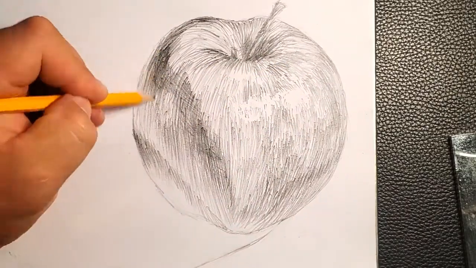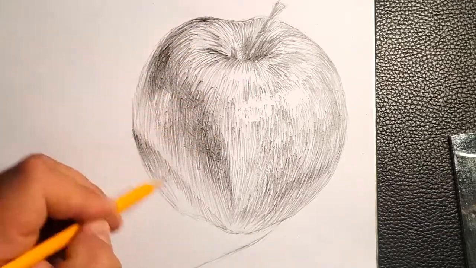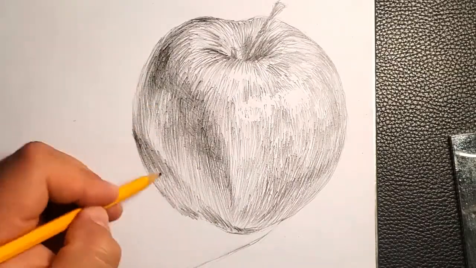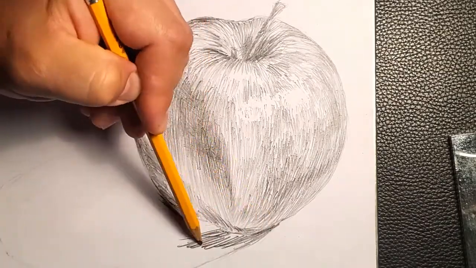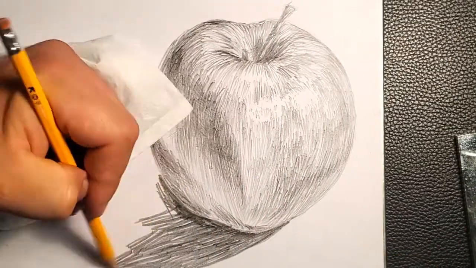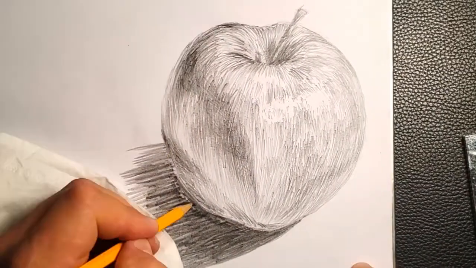And so here I'm working on the reflective light area, or actually there's a reflective shadow because of how shiny this apple is, the surface of the apple. It's actually picking up a little bit of reflective shadow. And so here I'm working on my occlusion shadow, which is the darkest part right underneath the apple, as it fades off into the cast shadow.